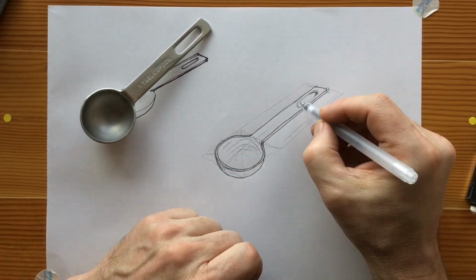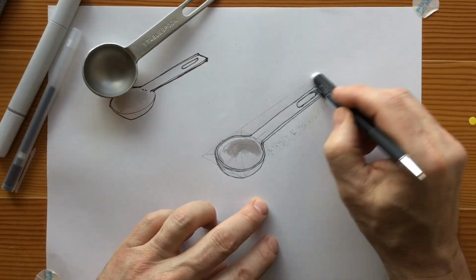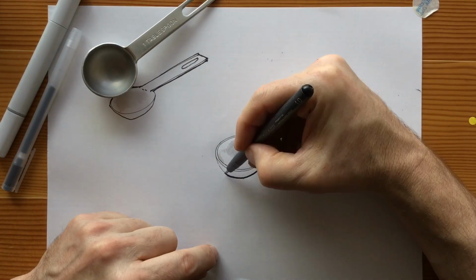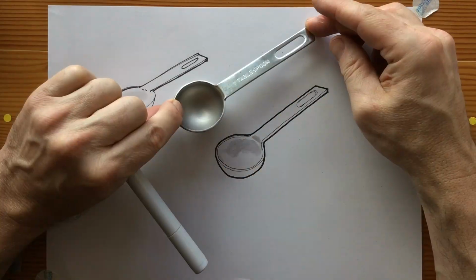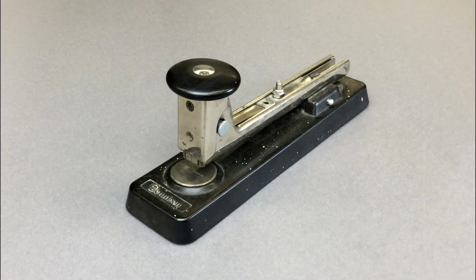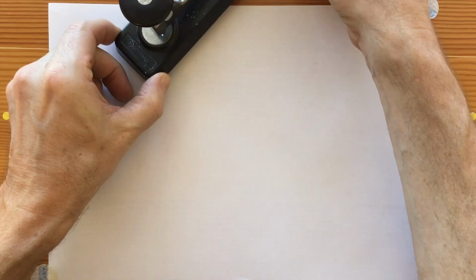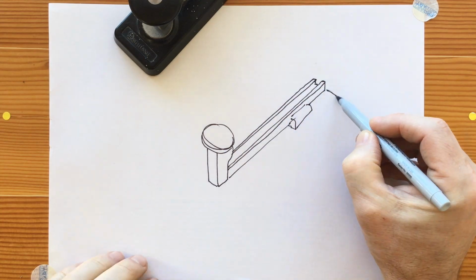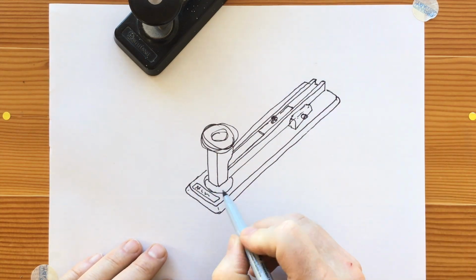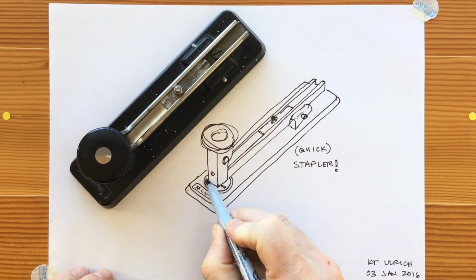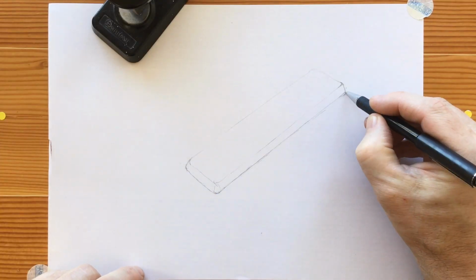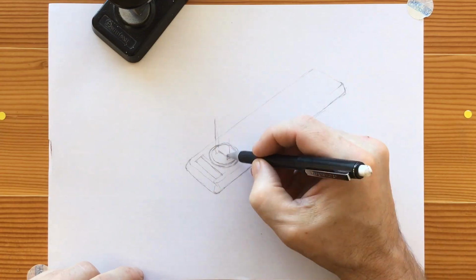You block out the handle and the box that would enclose the spoon itself, and then you sketch in the curved edges. Here's a more complex object. This is actually the stapler my grandfather used in the general store he owned. It's composed of a slab-like object, a block, and a few cylinders. Here's a really quick sketch that in real time took me about 90 seconds to draw.